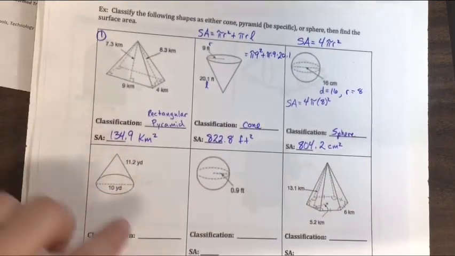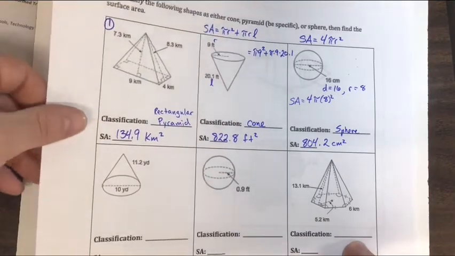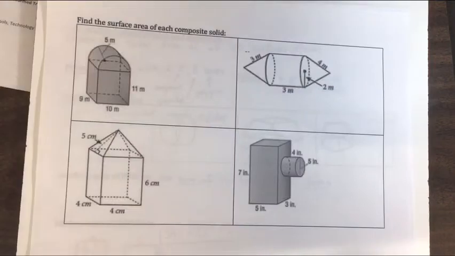Okay, we're going to save these examples to do in class. If you want to practice them and try them on your own, you're welcome to. But we're going to go ahead and move on to our next set of examples.